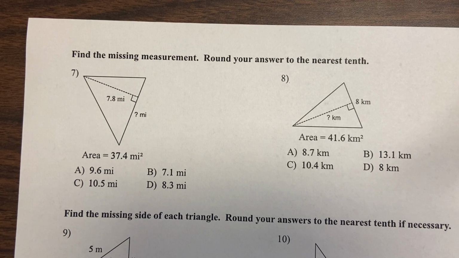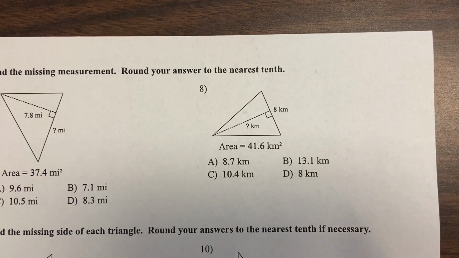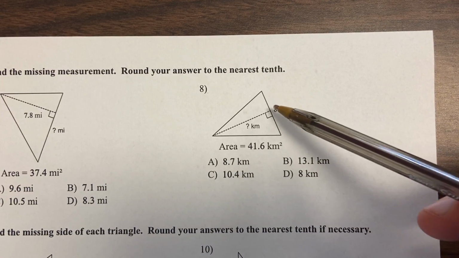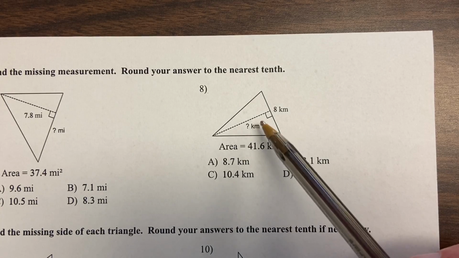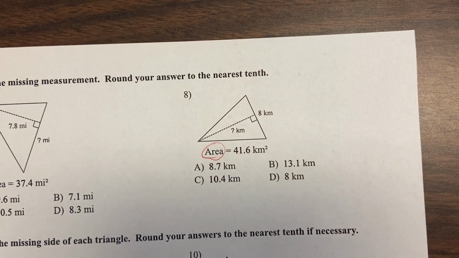All right, question 7 and 8. Find the missing measurements. It looks like we're dealing with some triangles, and there are some pieces missing. Let's look at 8. It looks like they gave us the base. We need to find the height, but they told us that the area is 41.6.